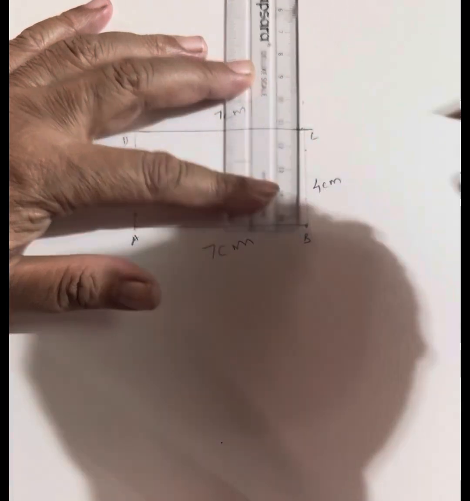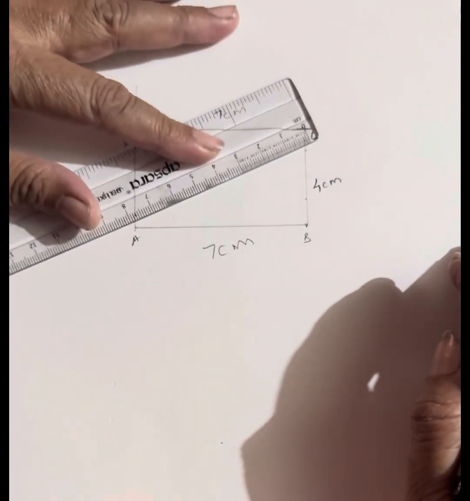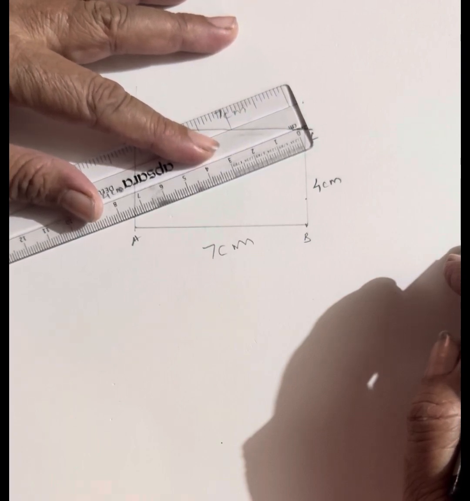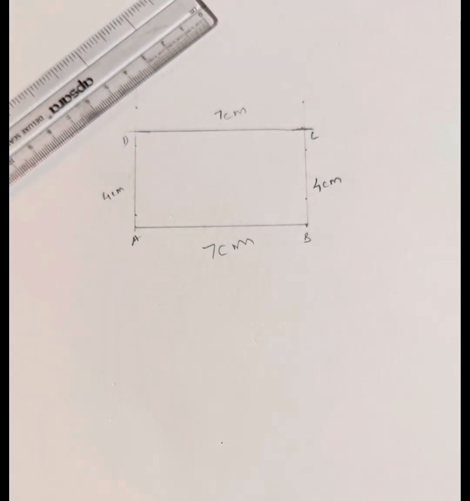So somewhere here. Now let us measure the length. So this is 0 and here it is 7.4 centimeter, right? So 7 centimeter and 4 mm.